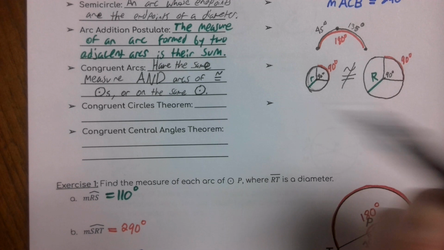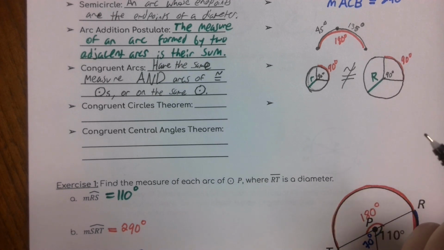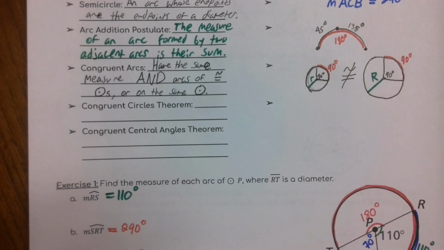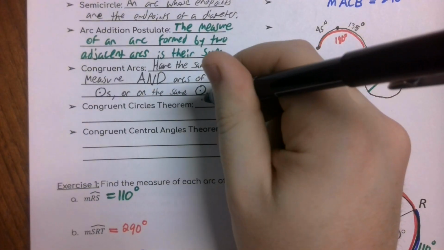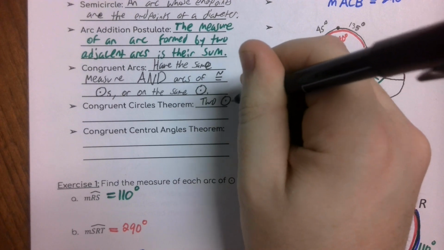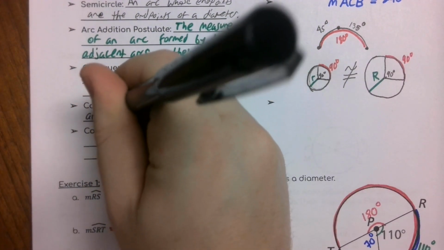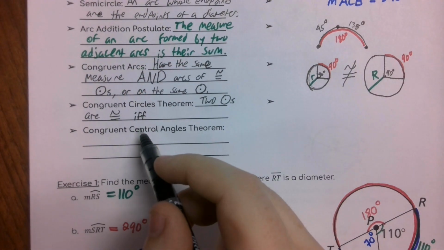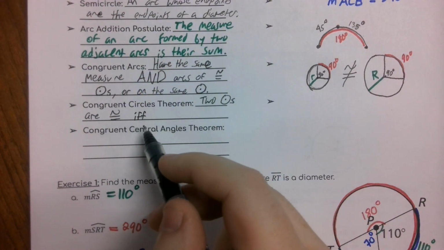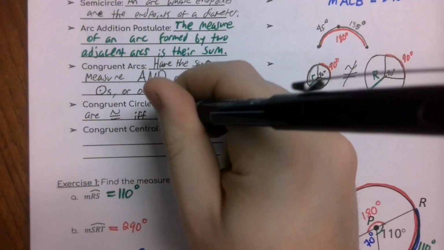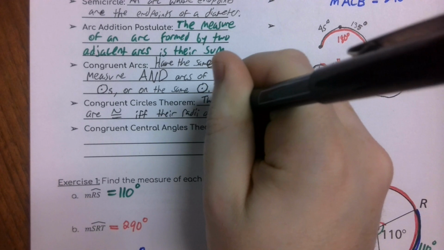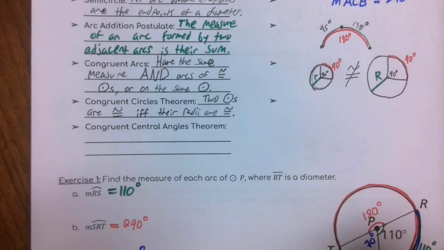Which brings us to what a congruent circle really is. Two circles are congruent if and only if they have the same radius. Two circles are congruent, I'm going to use IFF to represent if and only if. That's the abbreviation. If their radii are congruent. Perfect.